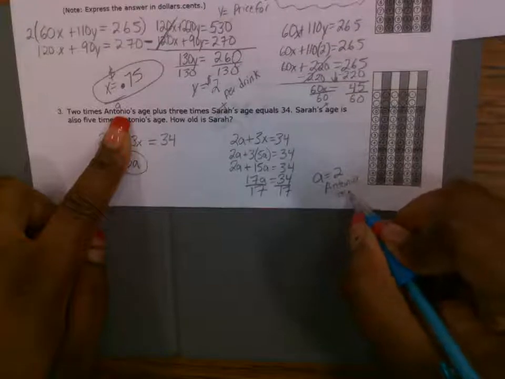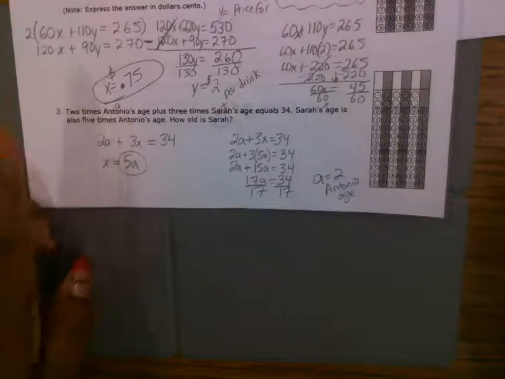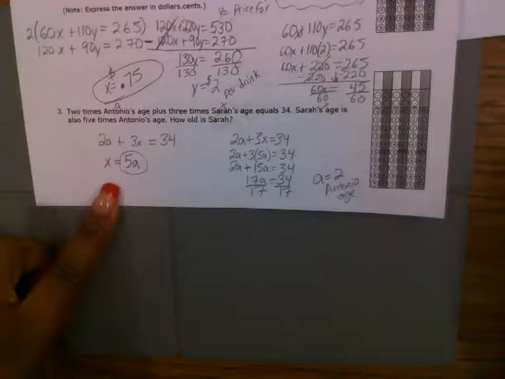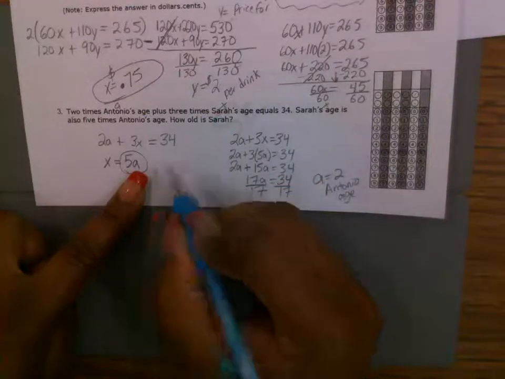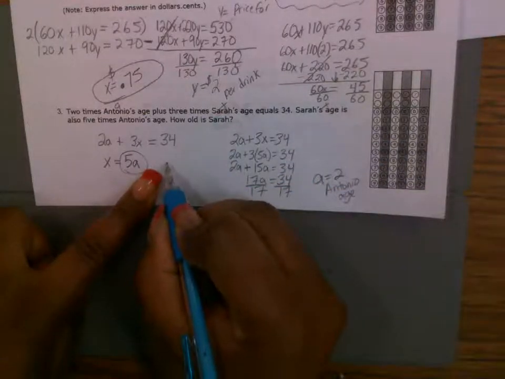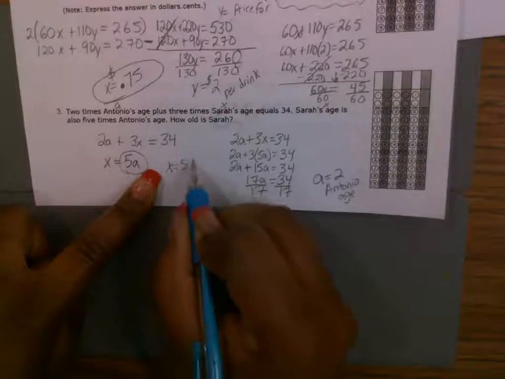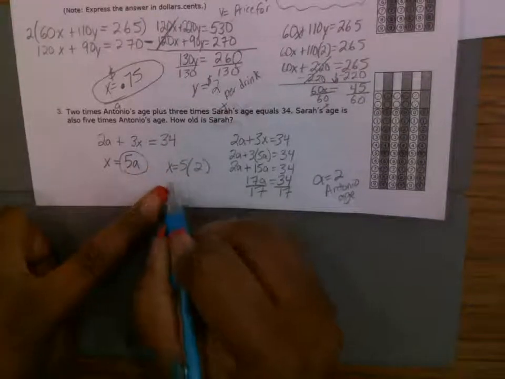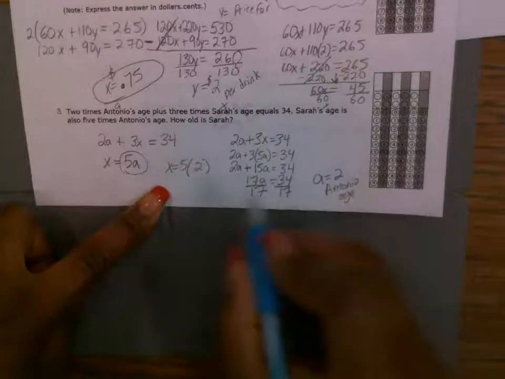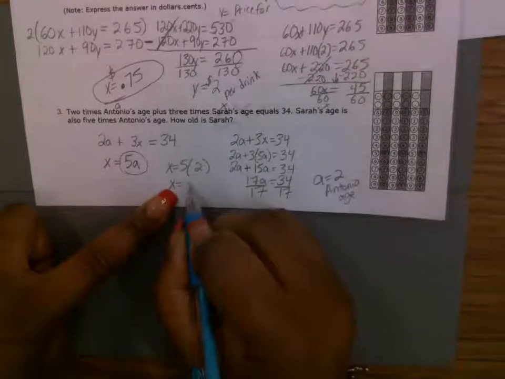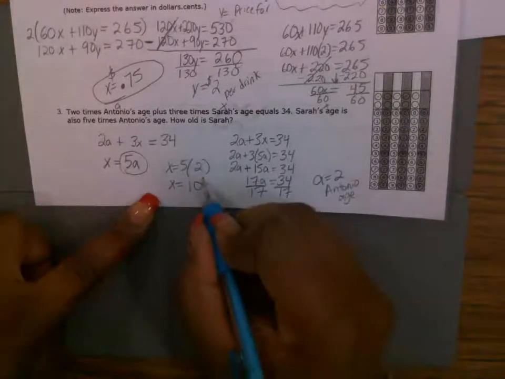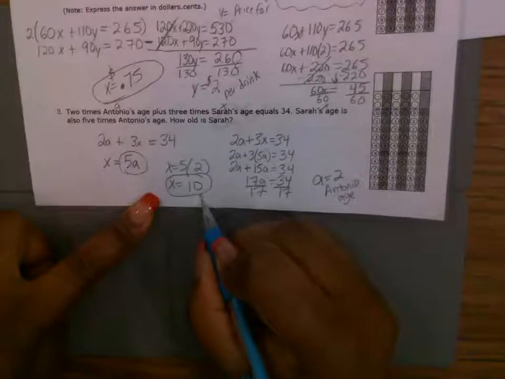Okay. So now to figure out what Sarah's age is, use the easiest equation. I'm going to use x is equal to 5a to figure out how old Sarah is. So I'll put it right here. I have x is equal to 5 times 2, okay, because that's Antonio's age, and that's going to give me x is equal to 10, okay? So Sarah is 10 years old. This is how old Sarah is.